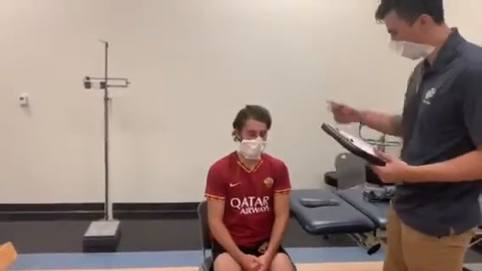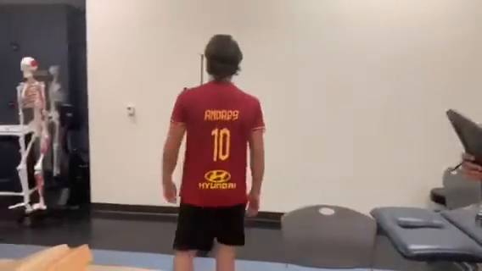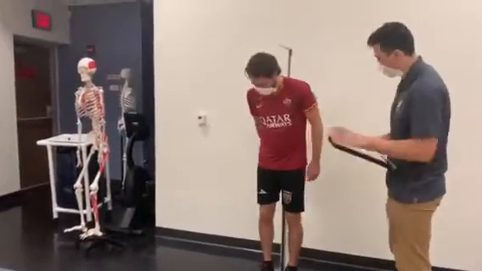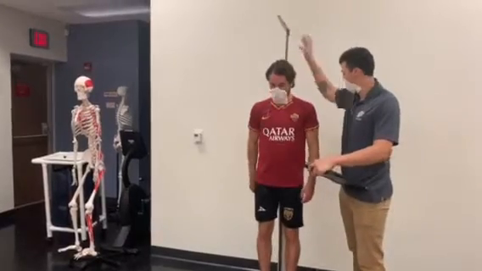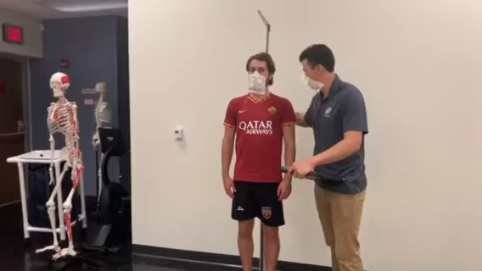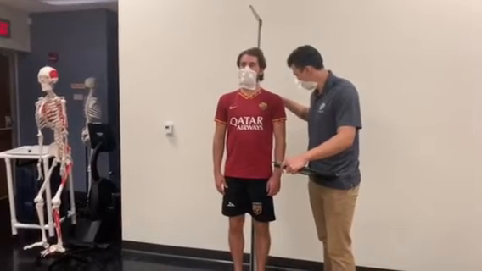The therapist will start by taking anthropometric measurements to measure his height and weight. While the patient was getting up from the chair to walk to the scale, the therapist was observing his neuromuscular system by checking for any balance, gait, locomotion, or transfer impairments that he might have noticed.